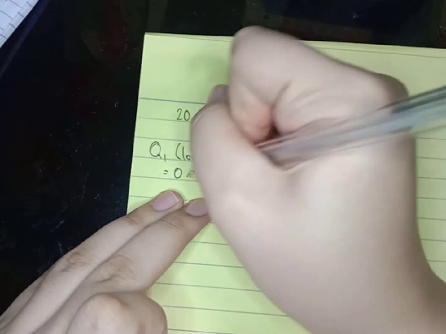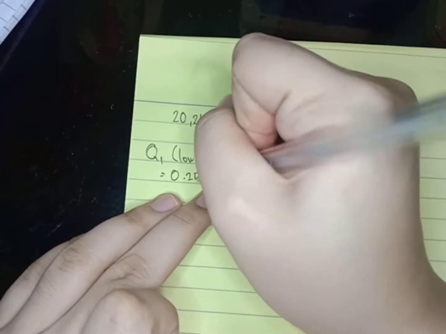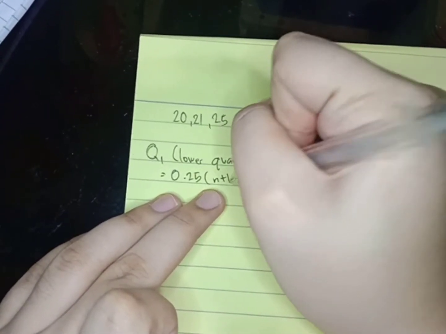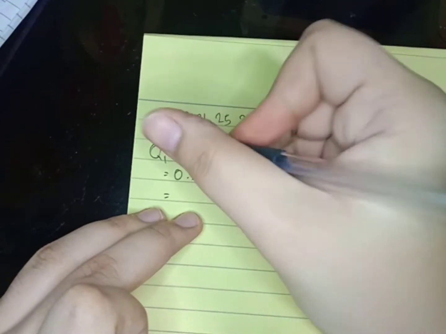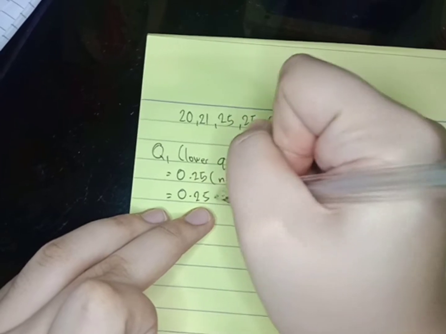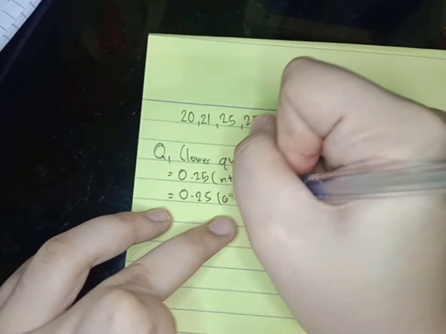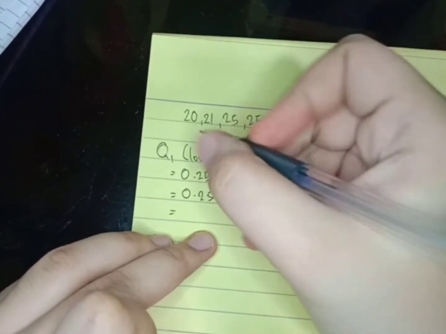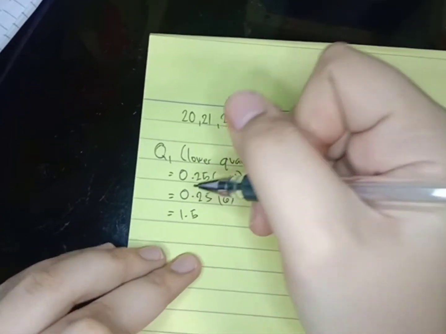Our first target is to get the lower quartile. The formula for this is 0.25 times n plus 1. N is for the number of all the given scores, and then plus 1. If we substitute this, we will have 0.25 times 5 plus 1.